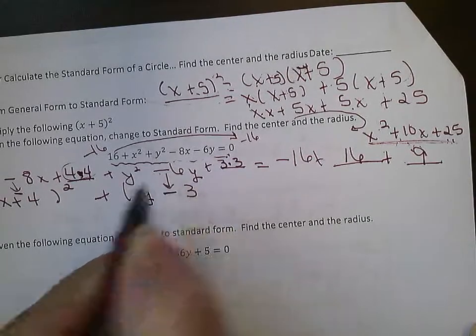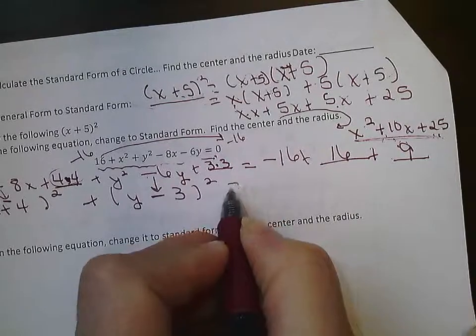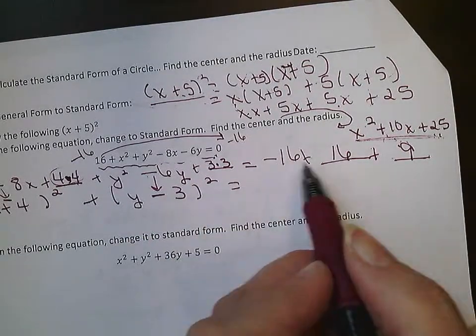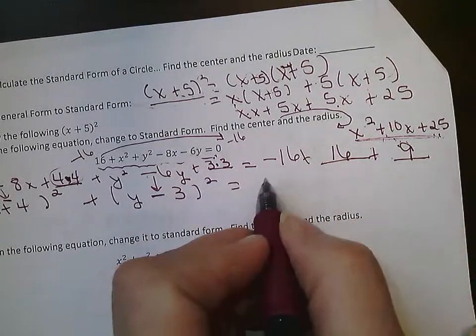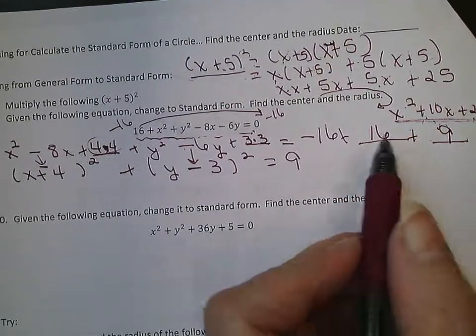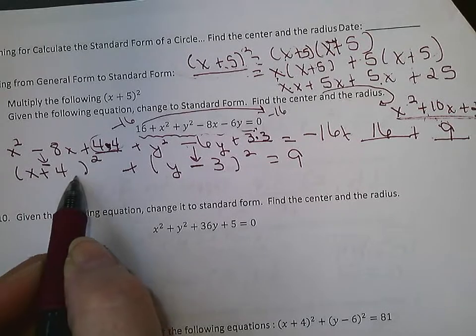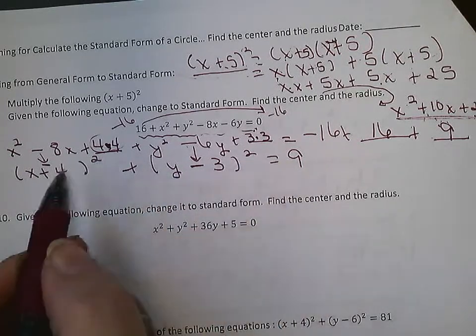Y minus 3 squared equals negative 16 plus 16 is 0, so this equals 9. Doesn't always happen that way, but it did happen this time where they drop out. So this is 9.